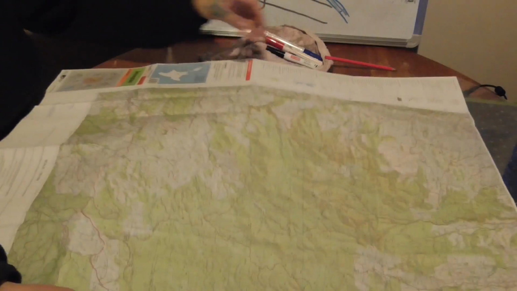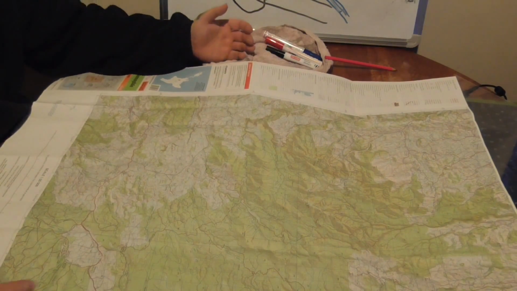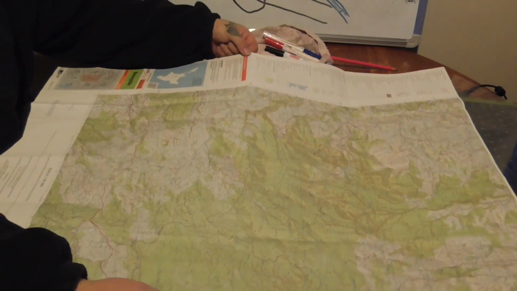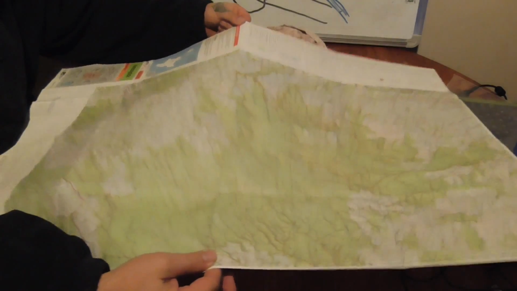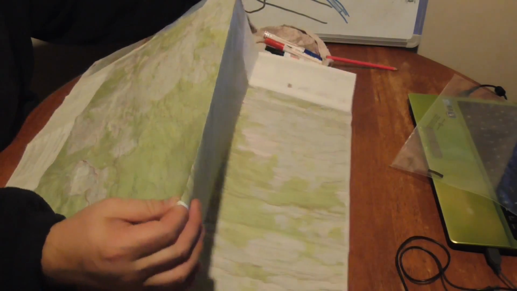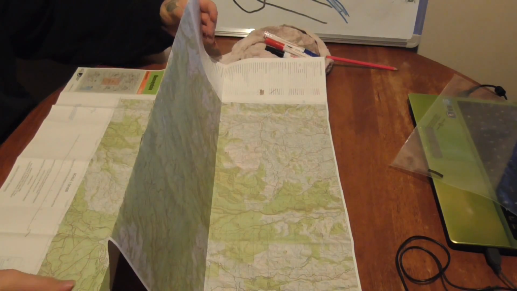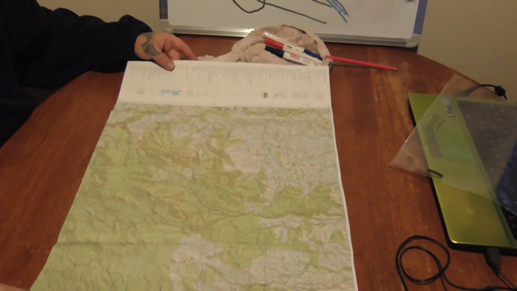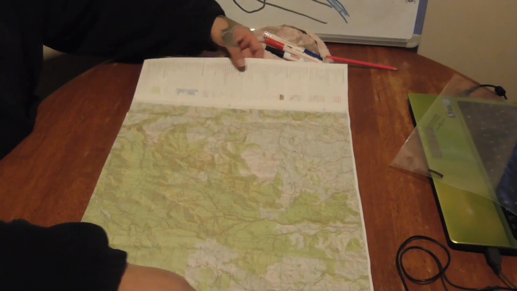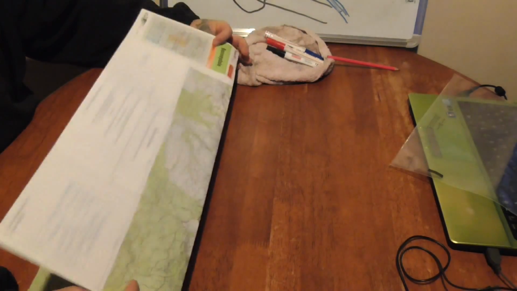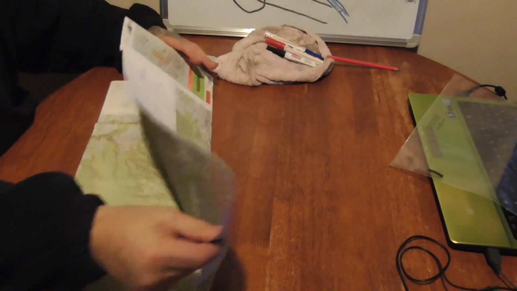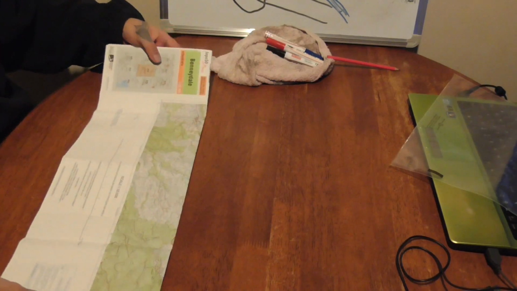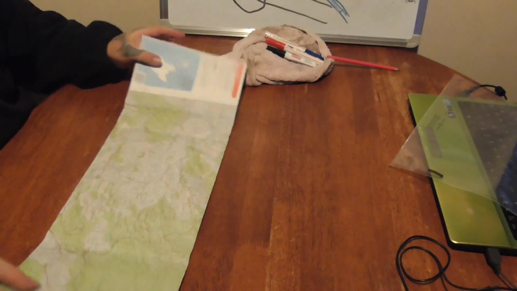So what I do is I just get the map and I fold it in half, like so, and then you can fold it back in on itself if you want.